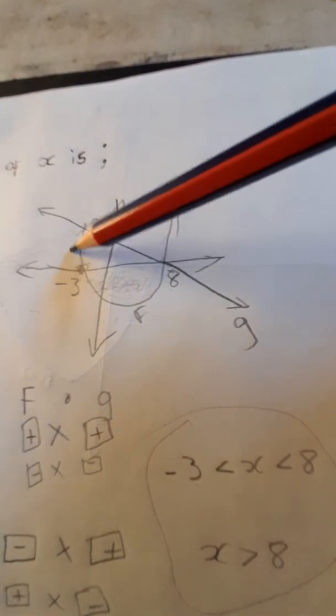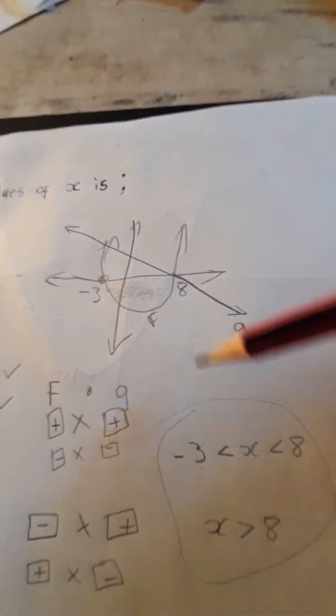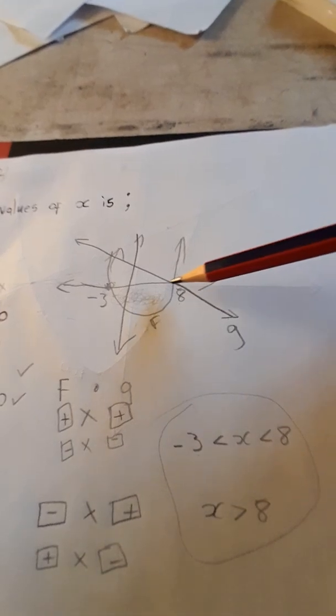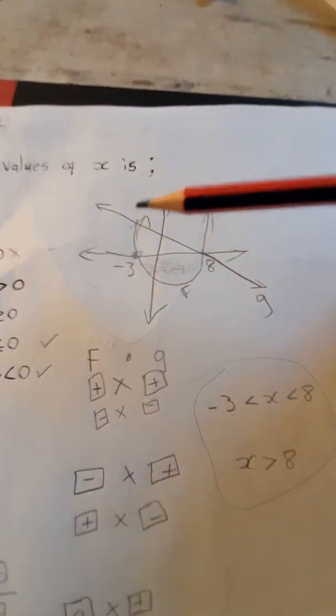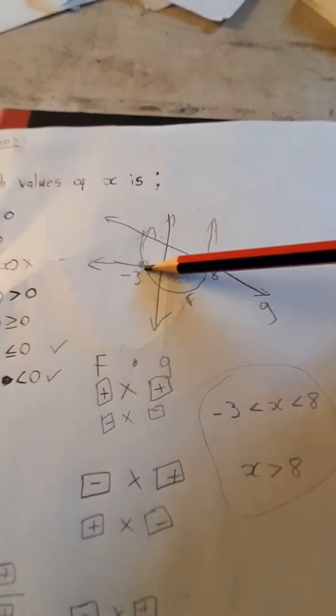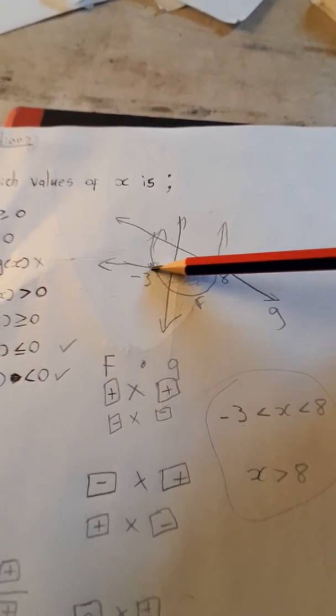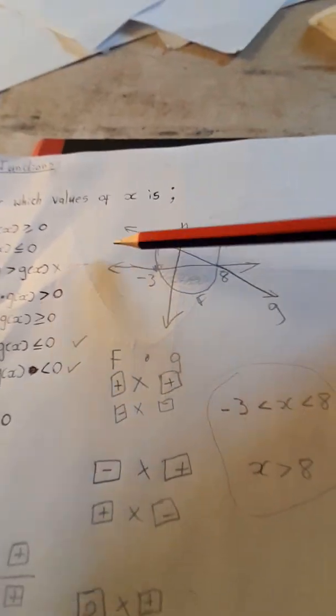There's no way they are both negative, but there's a way they are both positive, like here. Values that are less than -3, they are both positive here.